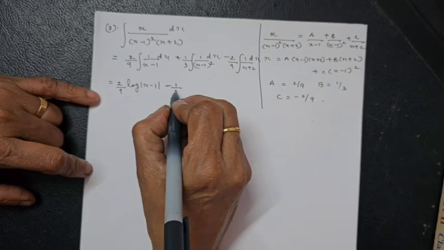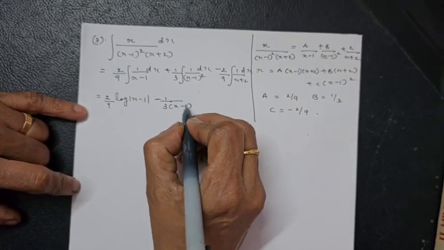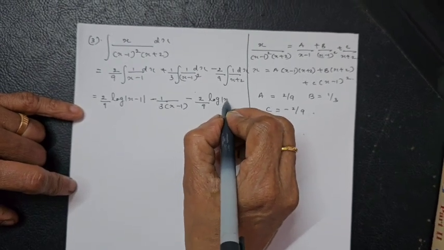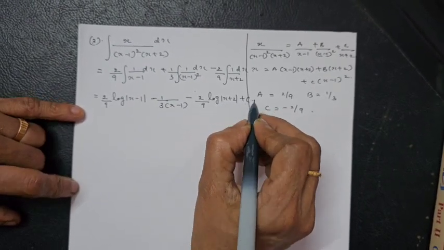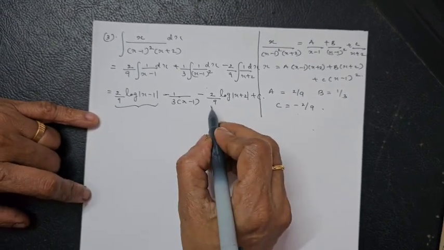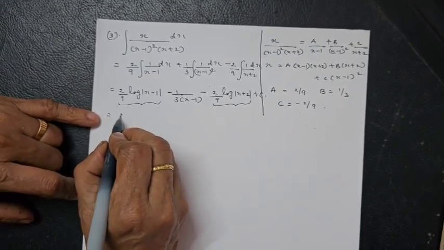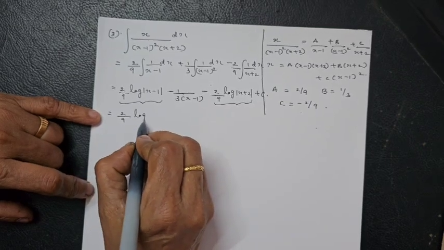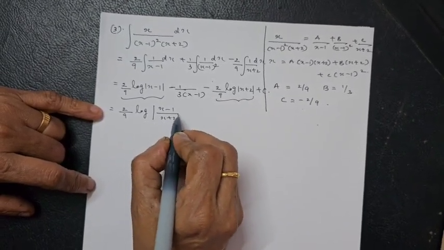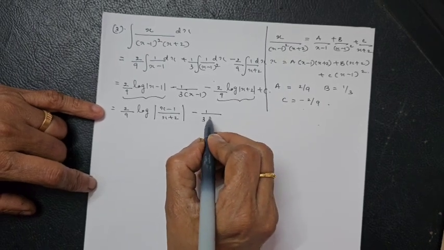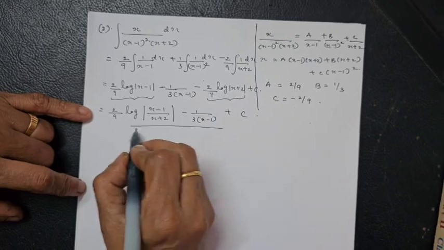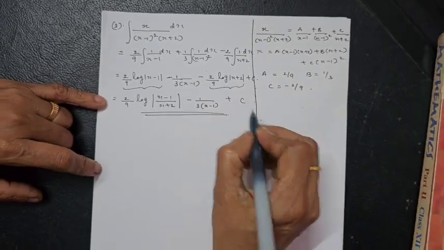So minus 1 by 3 into x minus 1, minus 2 by 9 log mod x plus 2 plus c. If you want, you can combine these two using the rules of logarithm. You can say that is 2 by 9 log mod x minus 1 by x plus 2 minus 1 by 3 into x minus 1 plus c. So that is the third type.